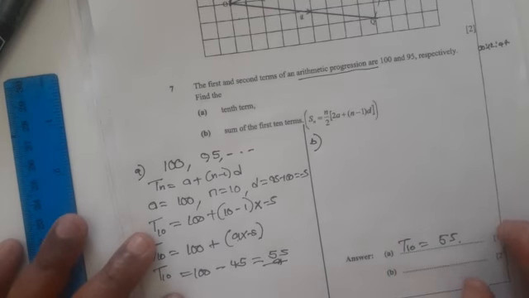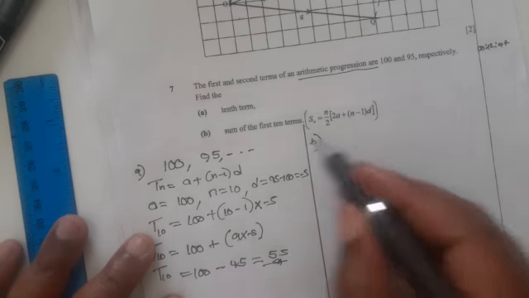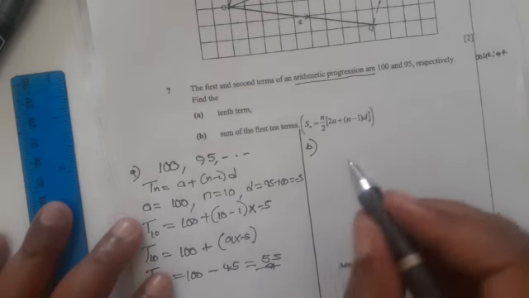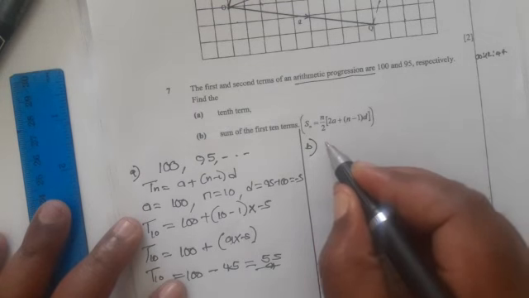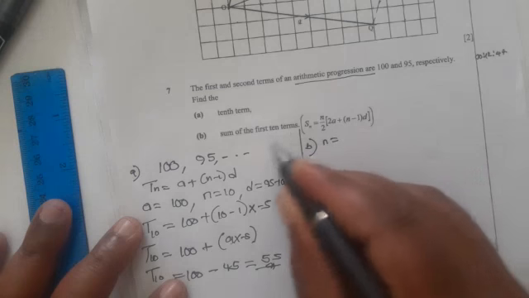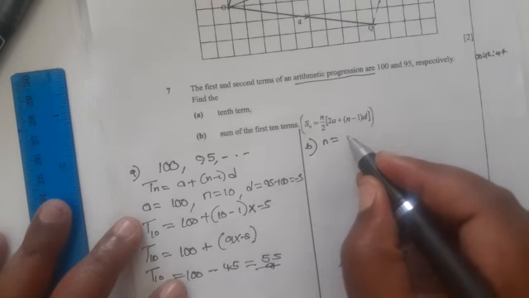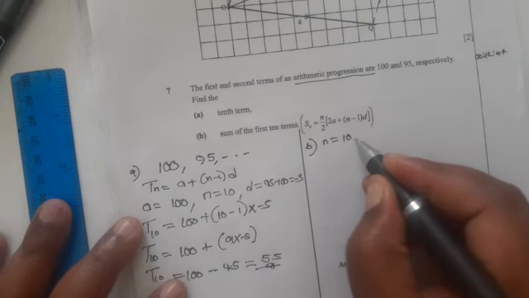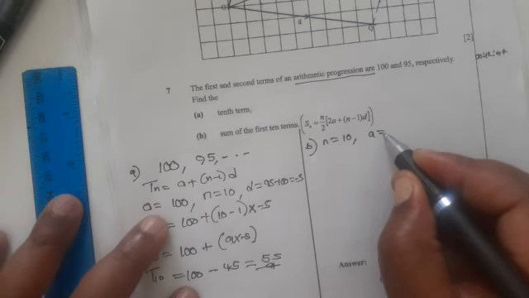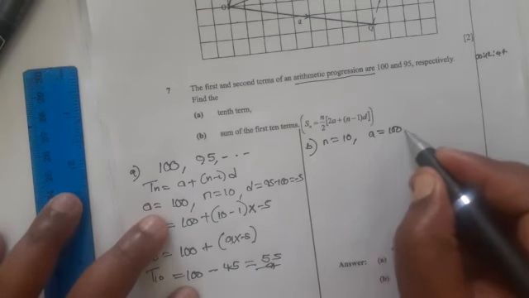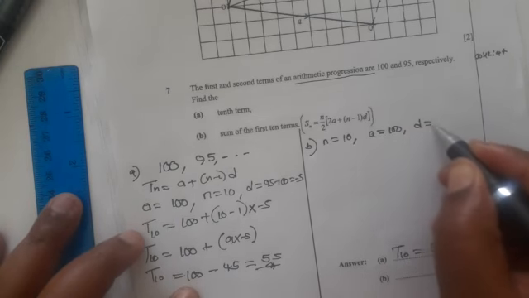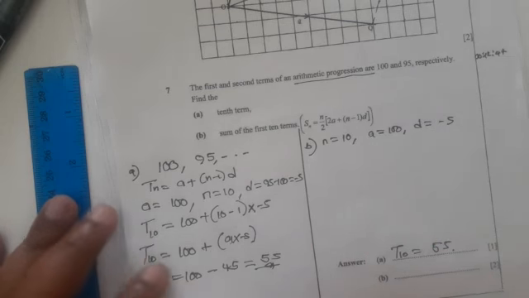Okay. Then we go to B. Find the sum of the first 10 terms. The formula has been given. These people were very kind in this paper, all right? So now, take note, to use this formula, you need to know what these are. So n is the number of terms whose sum we want to find. So we'll say 10. Then our a will remain as 100, all right? Then our d is negative 5. Then we substitute in the formula.